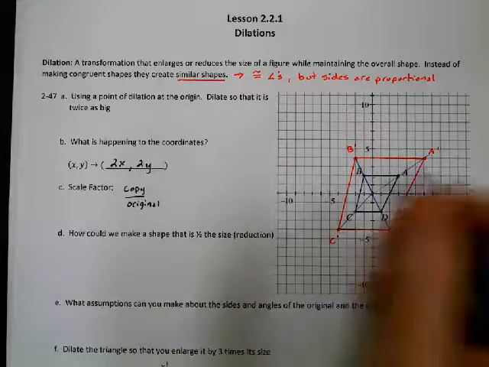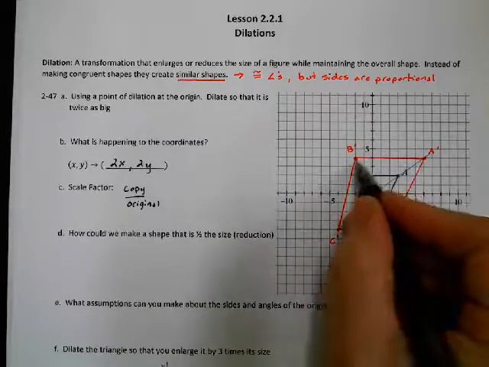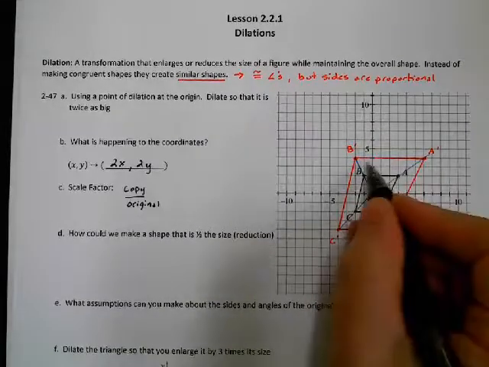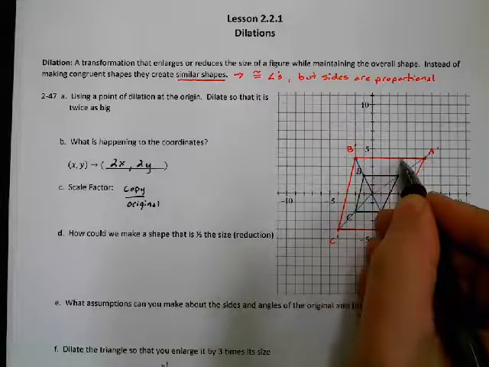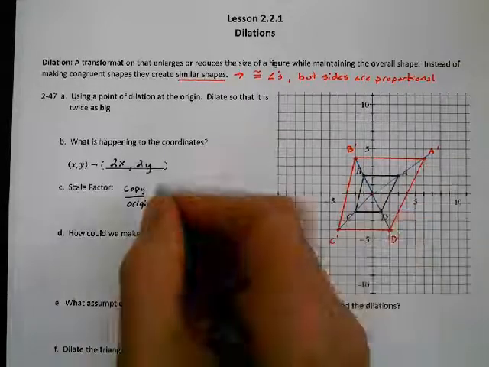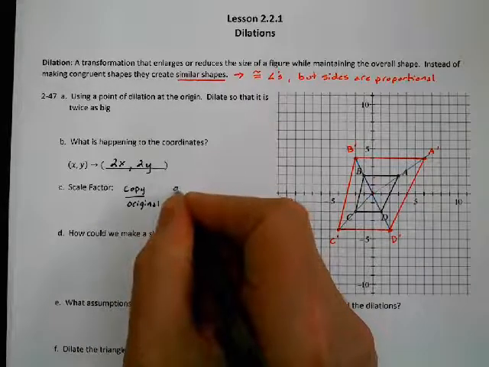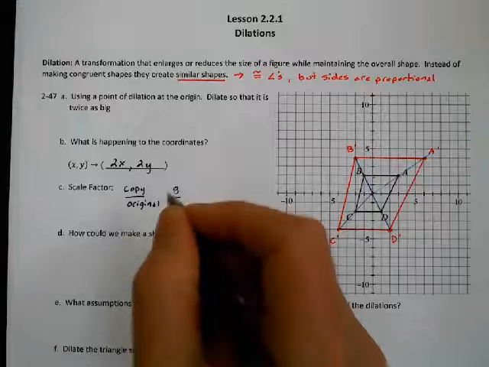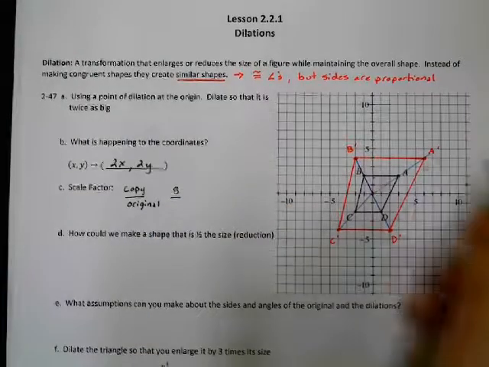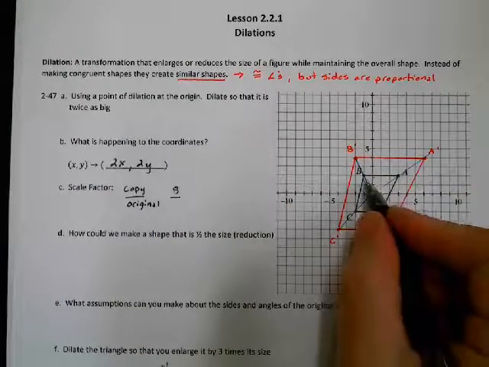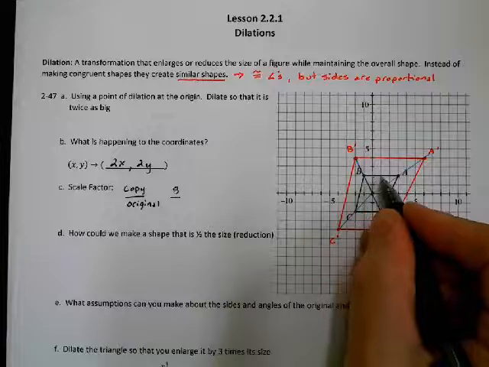We would count out these lengths, like from B to A, this is 1, 2, 3, 4, 5, 6, 7, 8. So the copy is 8 units long. And I see that the original here was 1, 2, 3, 4.